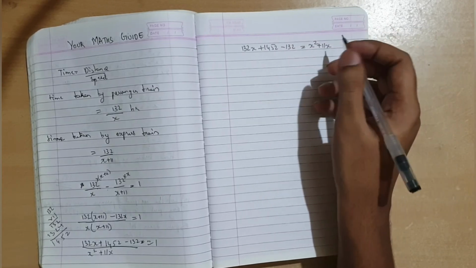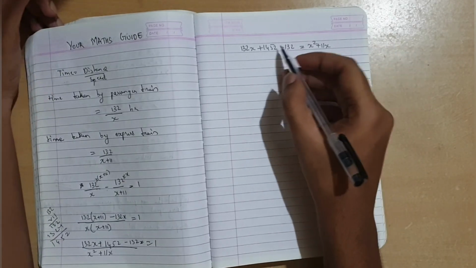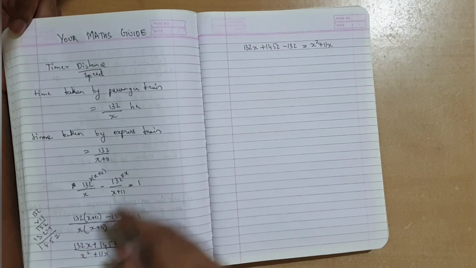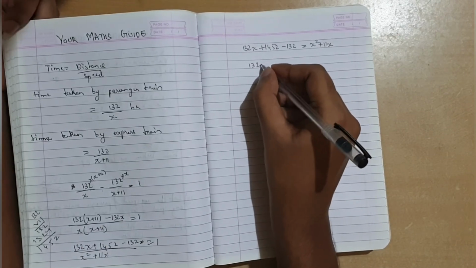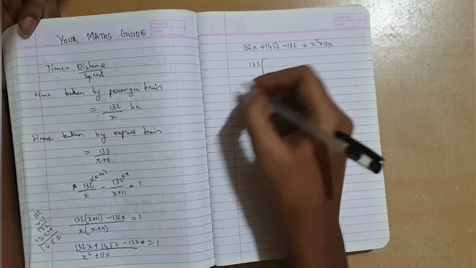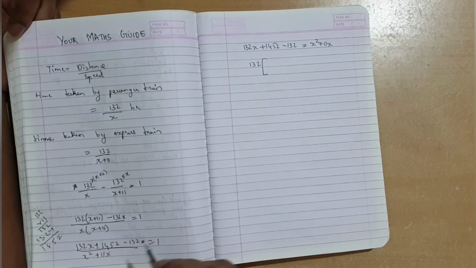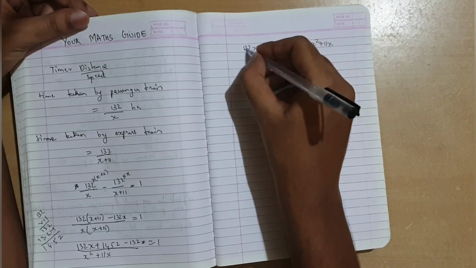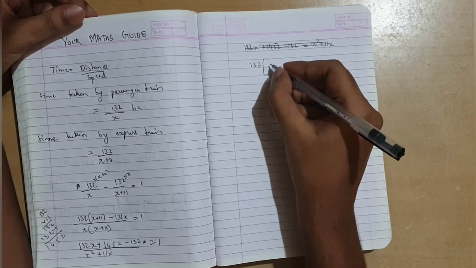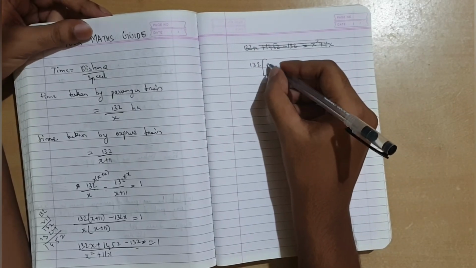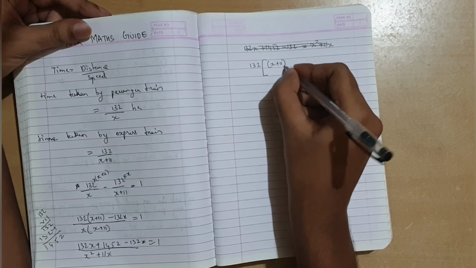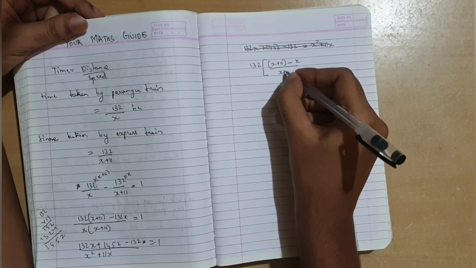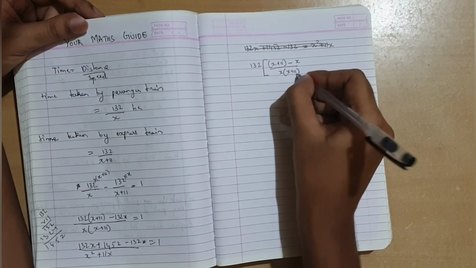Now again we'll have to send it this side, but finding factors will be difficult in this. Or else from this step, you can take 132 common. So instead of taking this side, let us take 132 common: 132 in bracket x plus 11 minus x, upon x into bracket x plus 11.